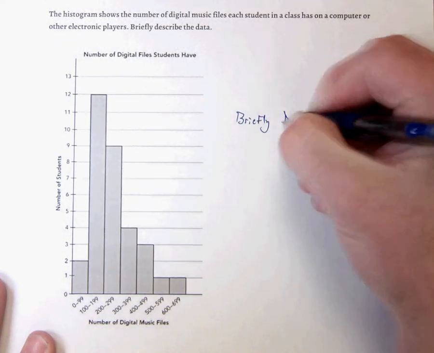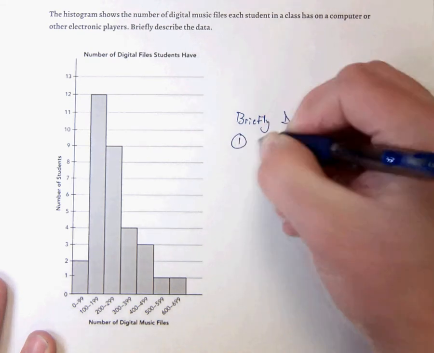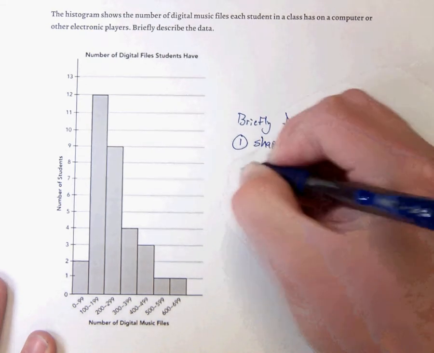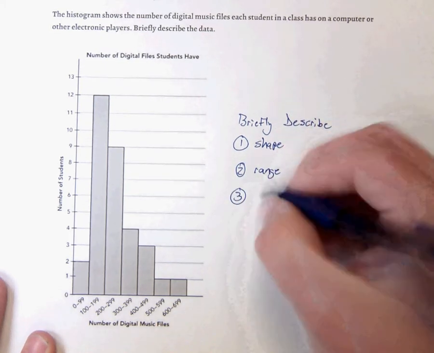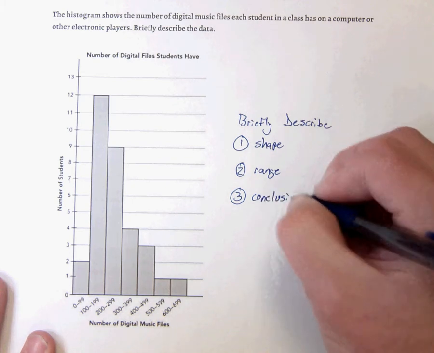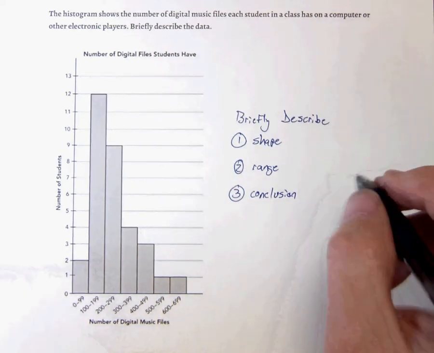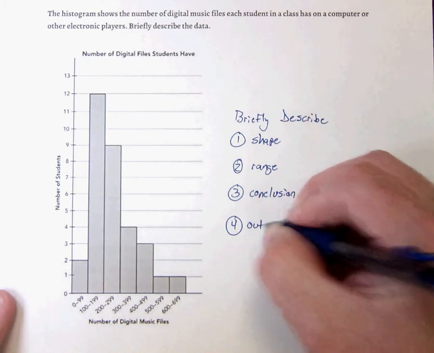So, briefly describe, we're going to do 3 things. First, we want the shape. Second, we want the range. Third, we want a conclusion or inference or some type of observation. And 4, are there any outliers? So we've added something.